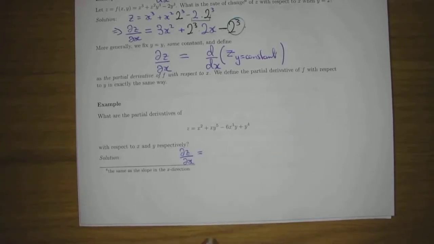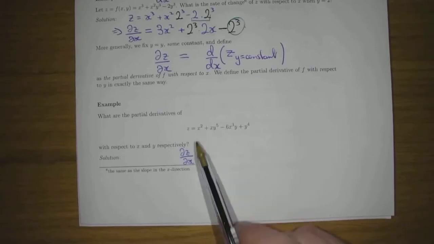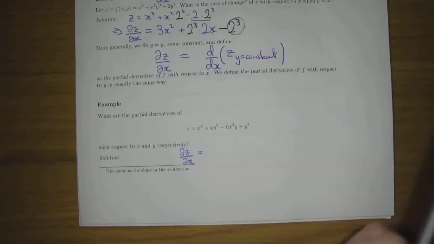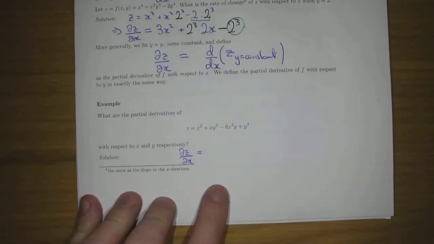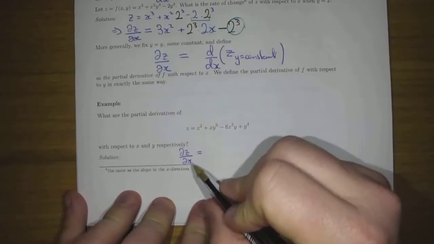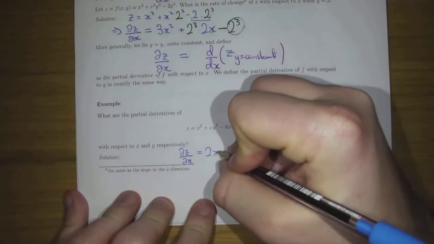Think about climbing up the mountain. The north-south coordinate changes, but the east-west does not. So here it's like the x is changing, but the y is a constant. We're not specifying what it is, but it is a constant. We'll differentiate term by term, fixing constants. So the derivative of x squared with respect to x is 2x.